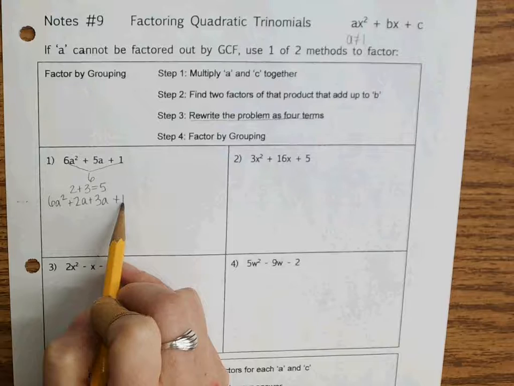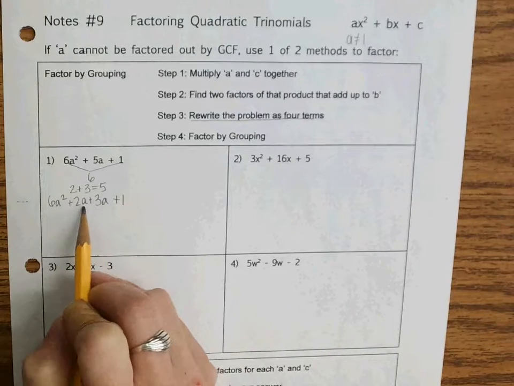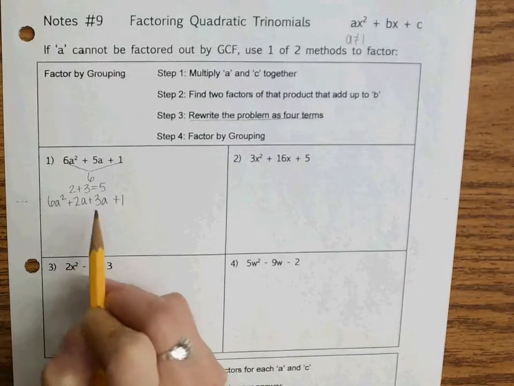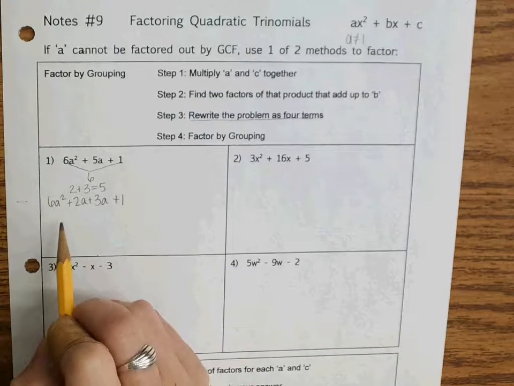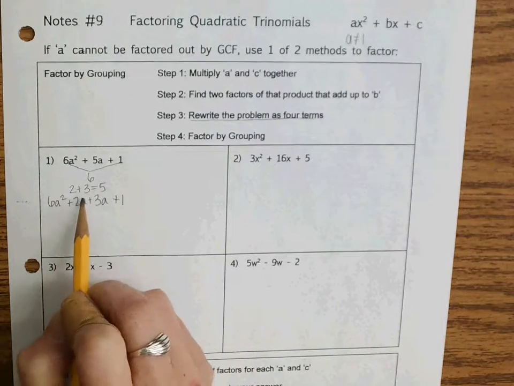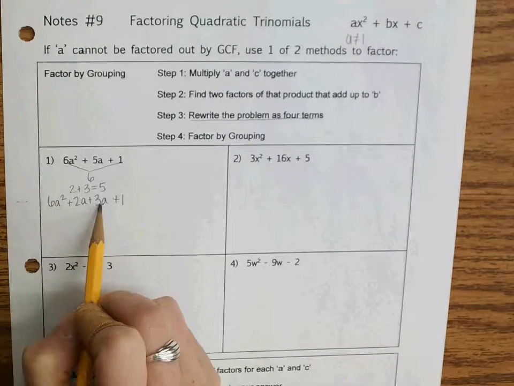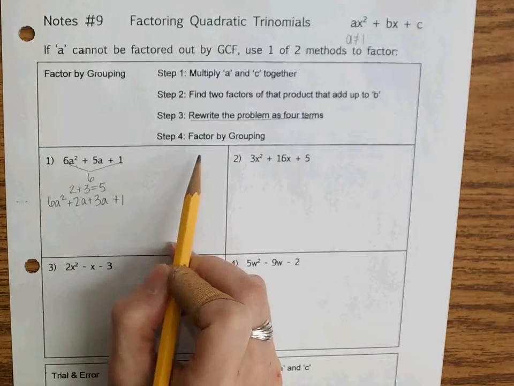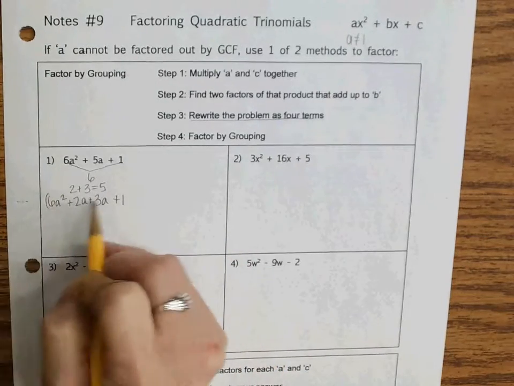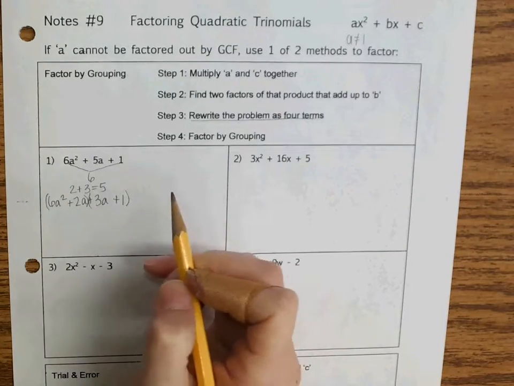Now, the key thing here is you have to remember how factoring is the process of undoing. And so we have undone something that was combined like terms. So again, if I would redo it and I combine like terms, I get where I started from. So this is why we do step 2, so we can rewrite it for step 3. Now step 4 is factor by grouping like we did on our previous assignment. So we're going to go ahead and put in our grouping symbols and then look for the GCF each time.